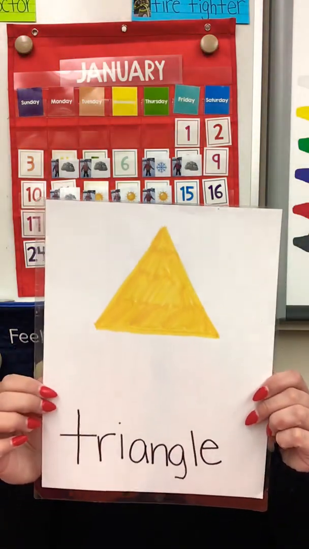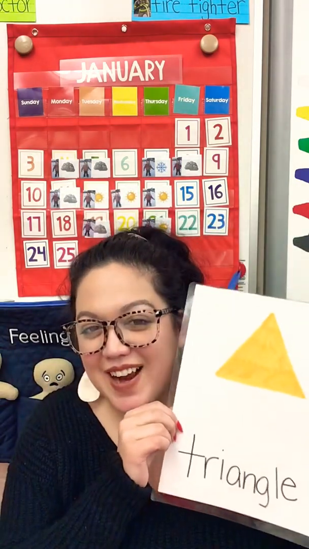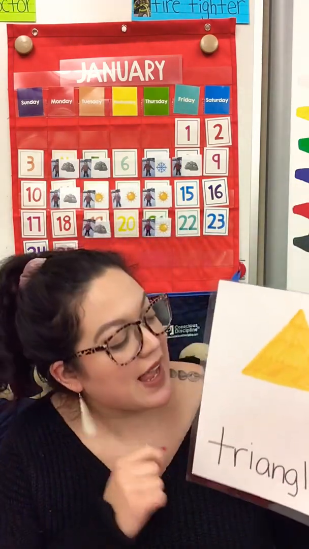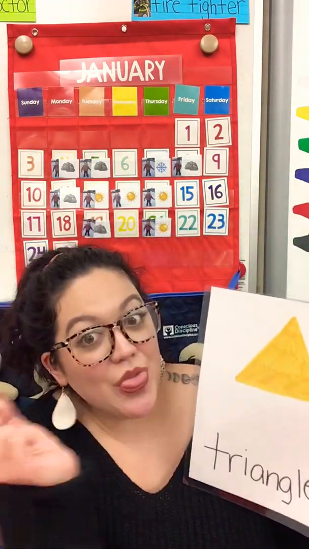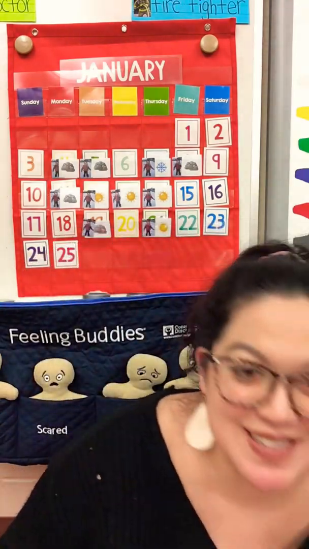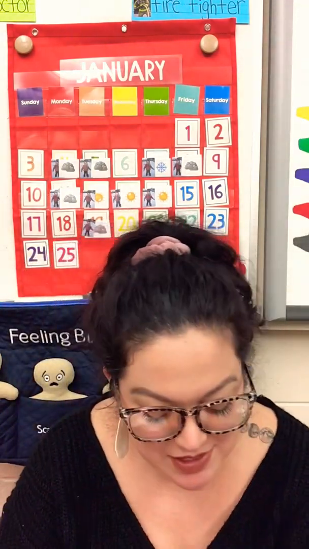Okay, here we go again. Shapes are not the same. Jump up and tell me this shape. What is this shape? A triangle, and a triangle has how many sides? 1, 2, 3. Three sides for the triangle. I almost said 3 shapes. Okay, ready? Let's do another one.